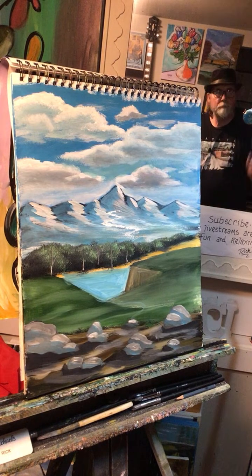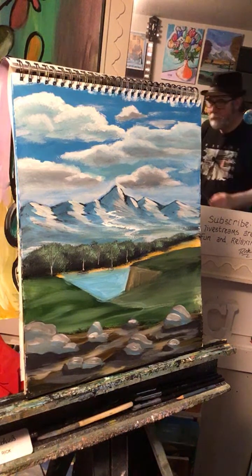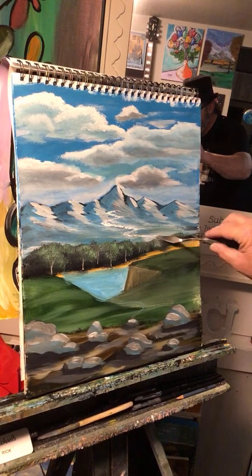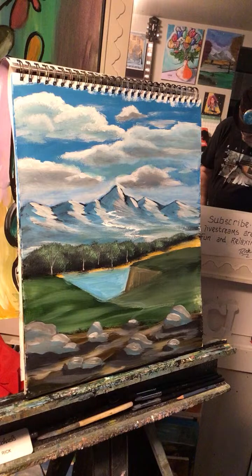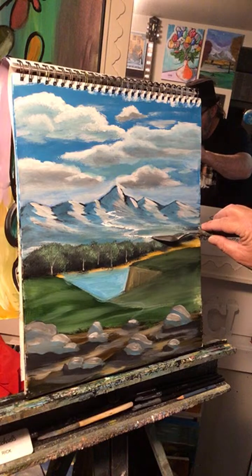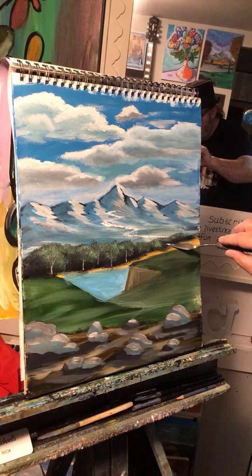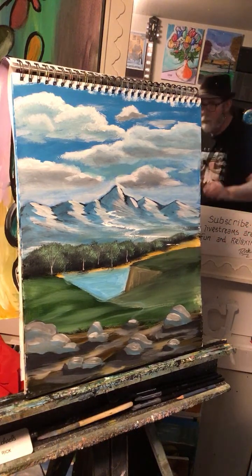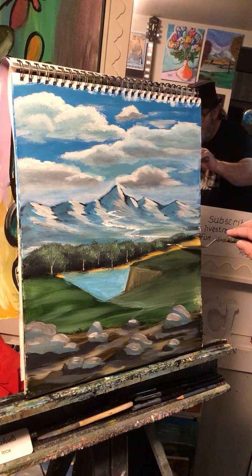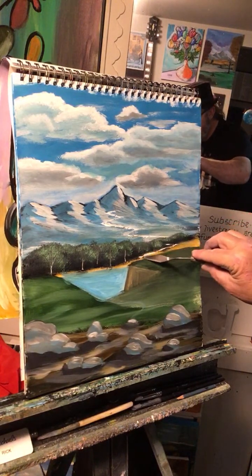The light off of there. I'm going to try and bring trees here, and then bring it down to the water here.